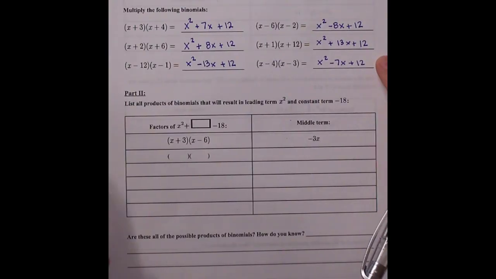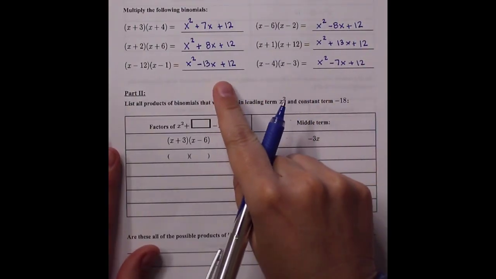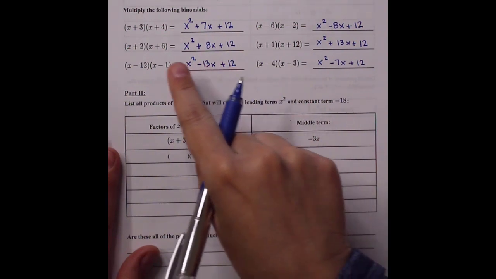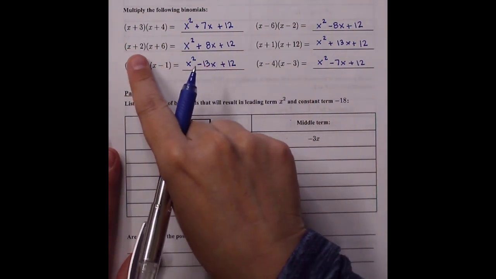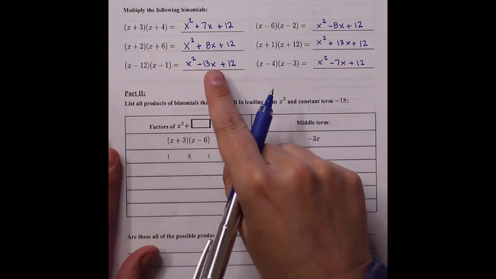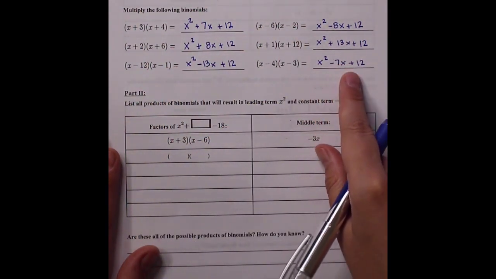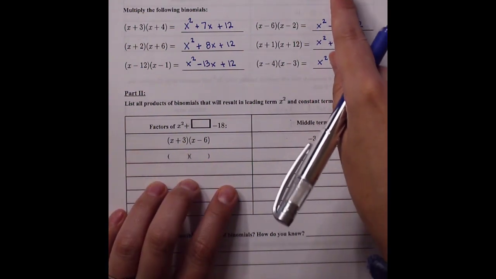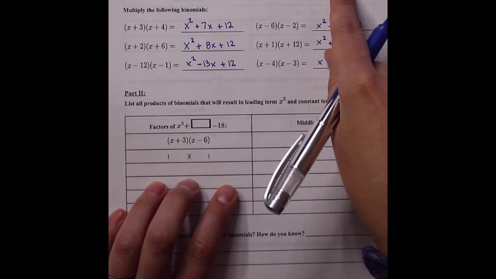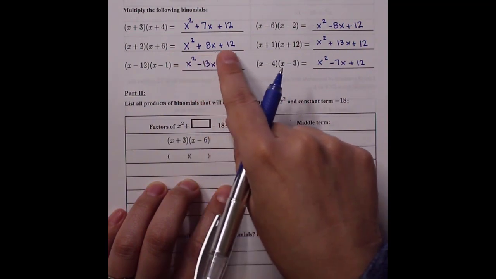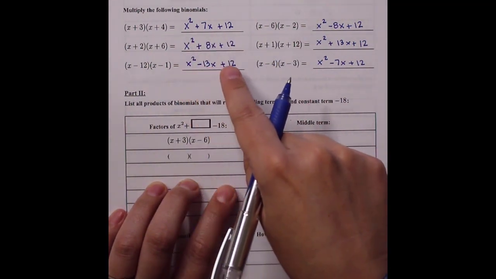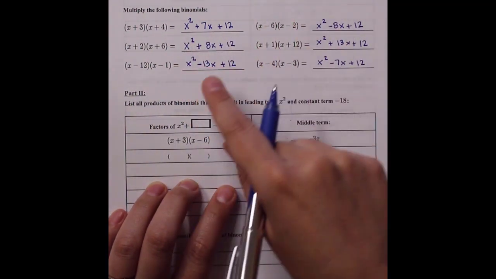Okay, so part 1, we finished this here. Hopefully you've got these results. Each of them, when you FOILed or used the box, each of these binomials getting multiplied, the middle terms combined, so there's only a total of 3 terms for each of these answers. Now, this is what a trinomial is. So that's what I was mentioning before. Each of these answers is a trinomial. 3 terms that make up a polynomial is a trinomial.